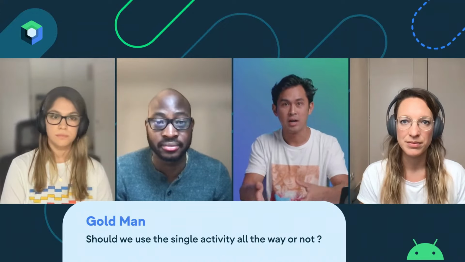But for the entry point into your app, when someone clicks your app, I think that should definitely be a single activity. Brilliant, perfect. I guess developers really want to know, should we do this or should we not? Hopefully that clarifies.